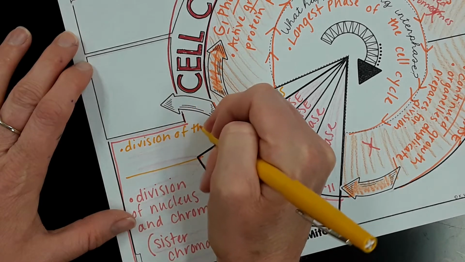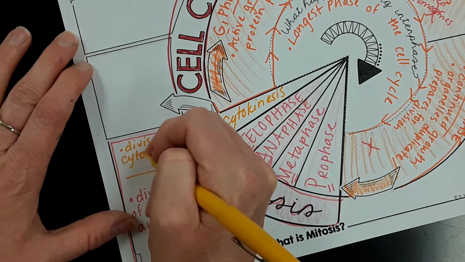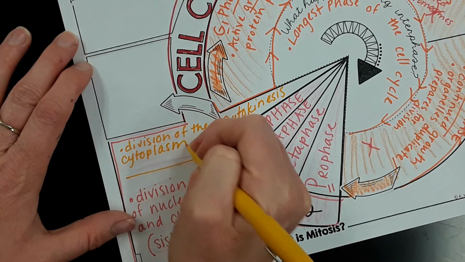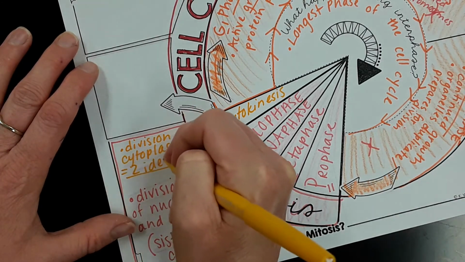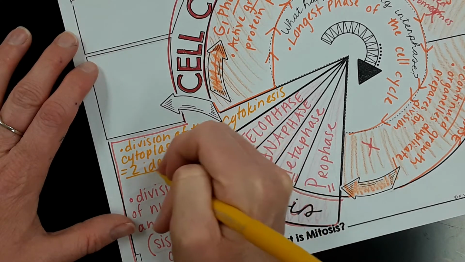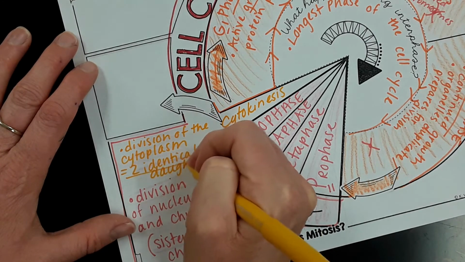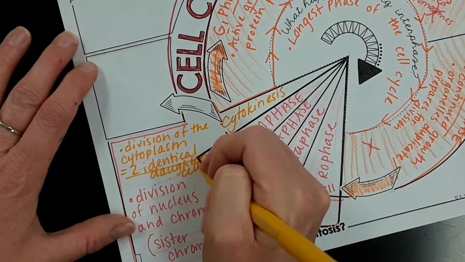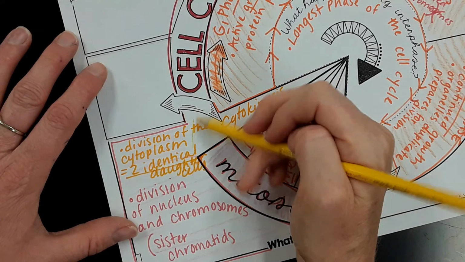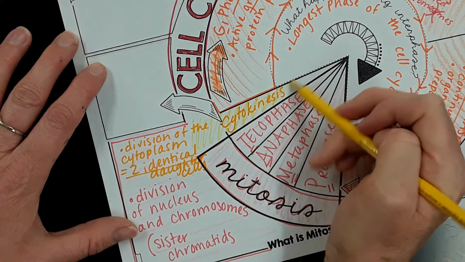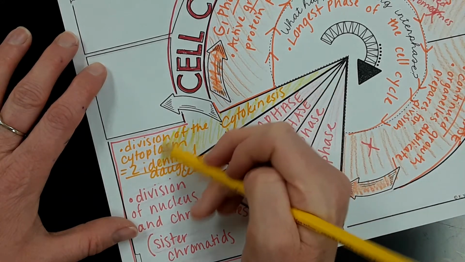At the end of cytokinesis, we are going to have 2 identical daughter cells. This is when the cytoplasm and the organelles in the cytoplasm are going to separate and divide. So here we have our cytokinesis.